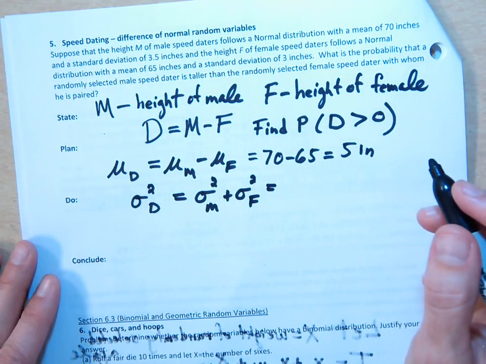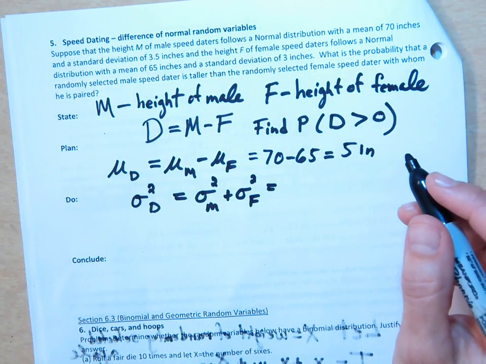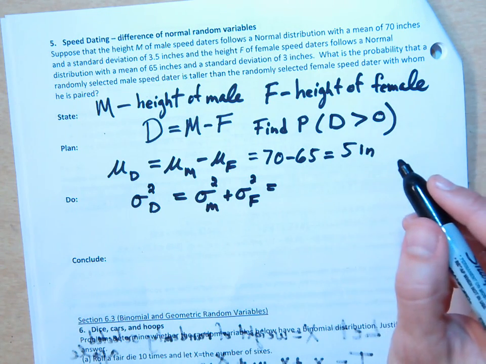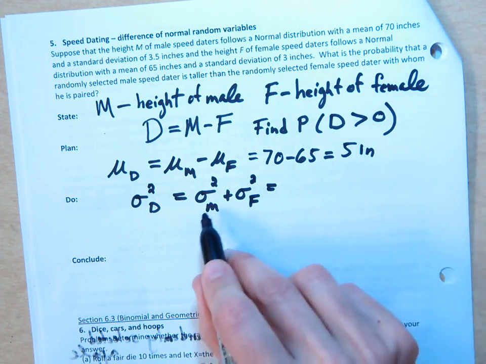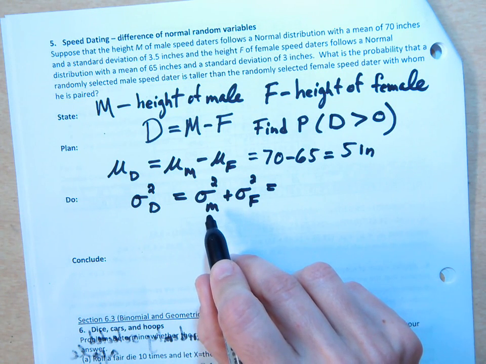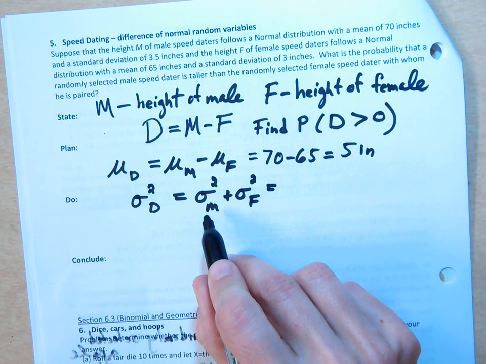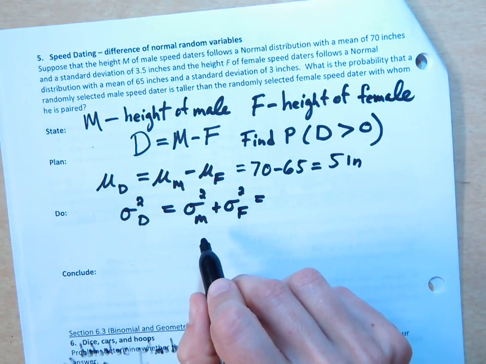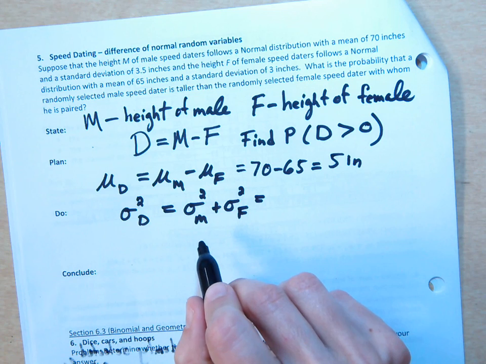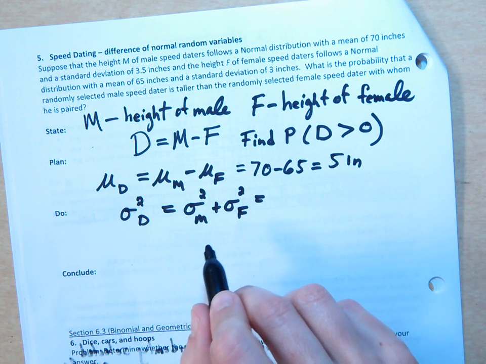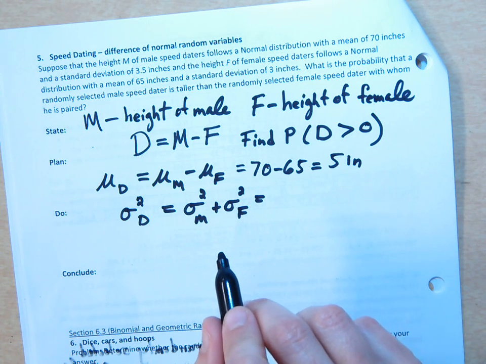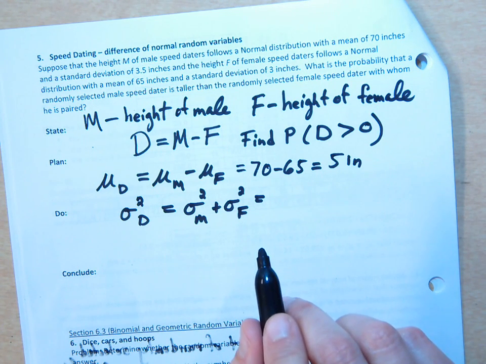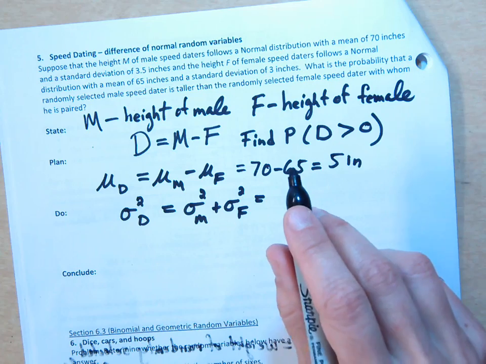How do you find the variance of m? What's the standard deviation of m? If you go back and read the problem, the standard deviation of m is 3.5.